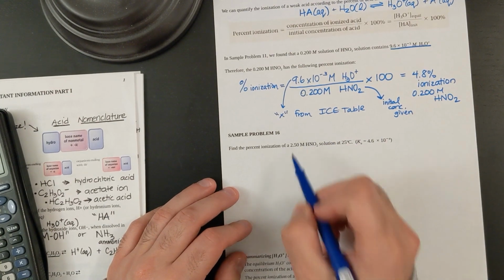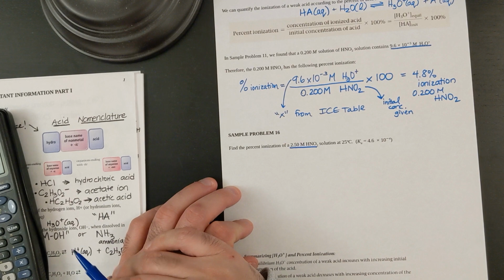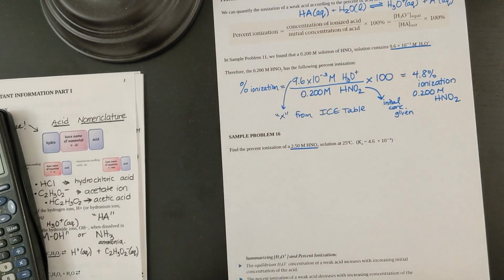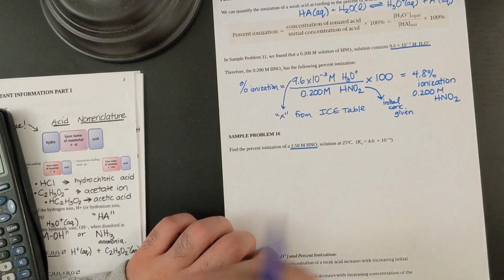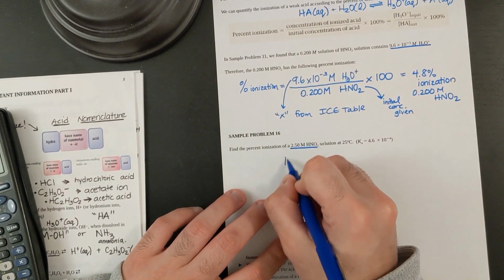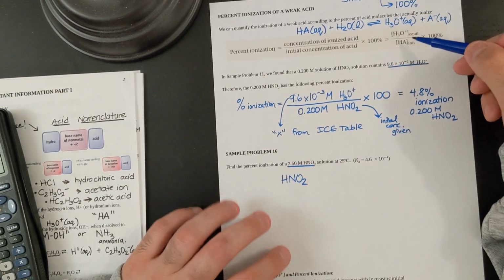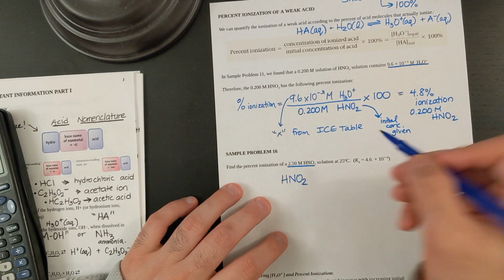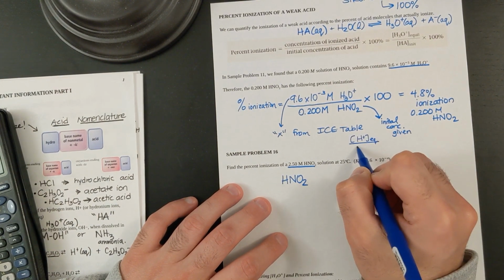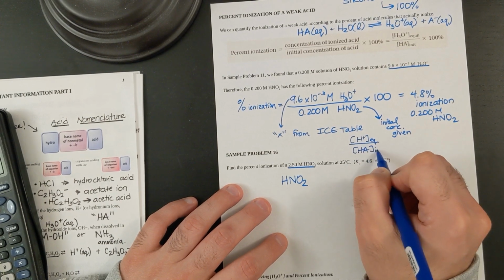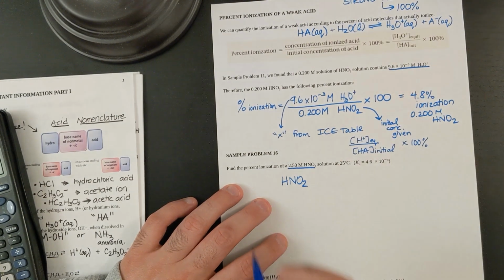So now I have a different concentration. I have 2.5 molar HNO2. I'm going to calculate and use an ice table. Ka is 4.6 times 10 to the minus fourth. I'm going to write out my acid dissociation equation, and I'm going to use H plus instead of H3O plus. It's the same thing as saying the concentration of H plus at equilibrium over the concentration of HA initially times 100%.